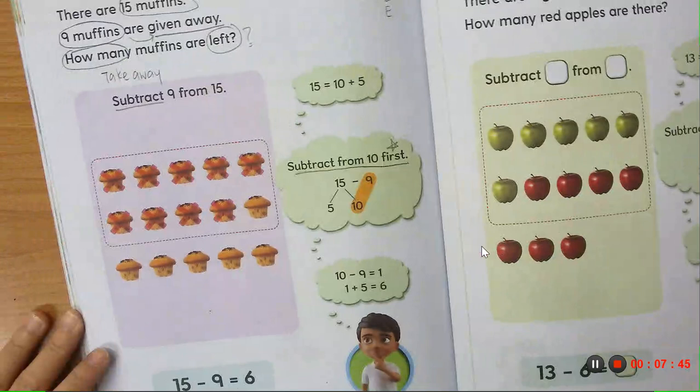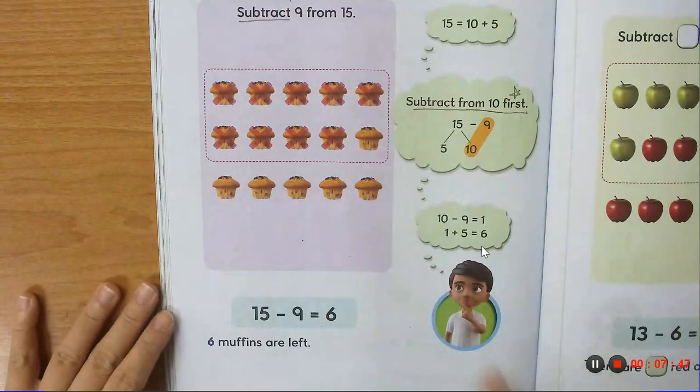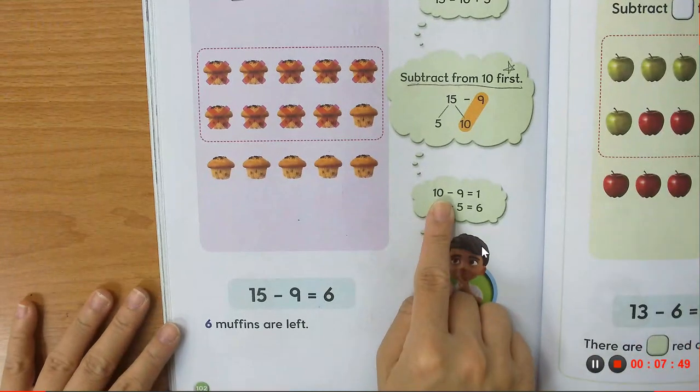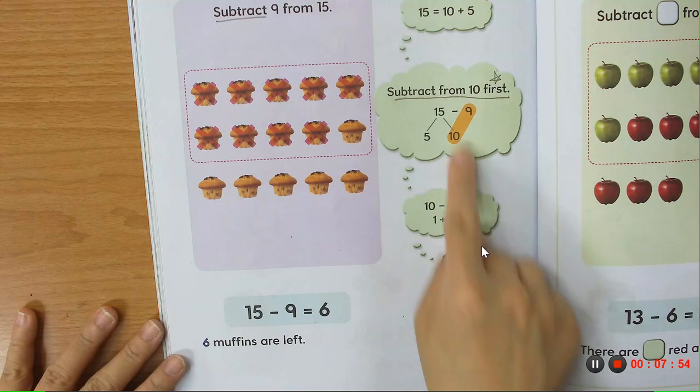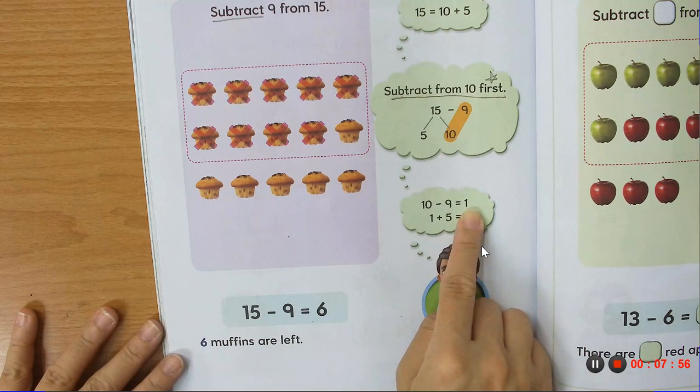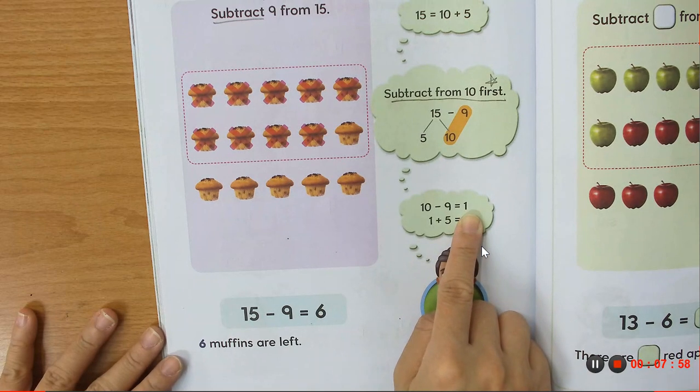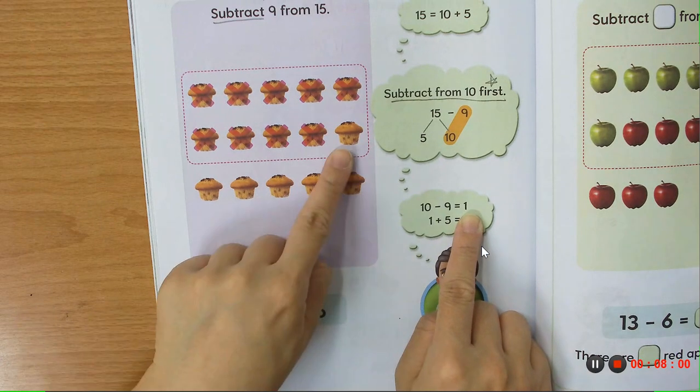Did they use this method to solve? And how did they explain it? Right, look at the equations here. I have subtract from 10 first. So 10 minus 9 is 1, sorry. 10 minus 9 is 1.